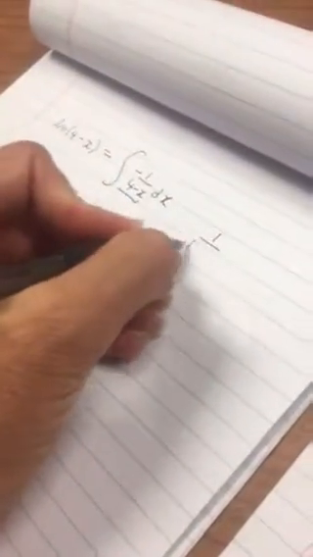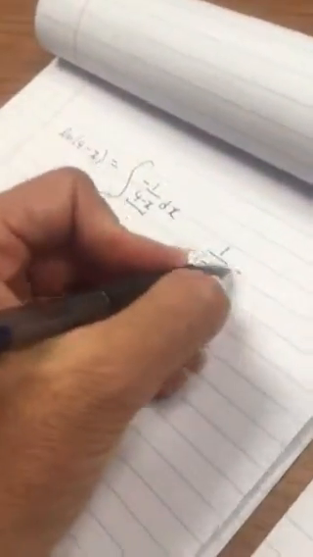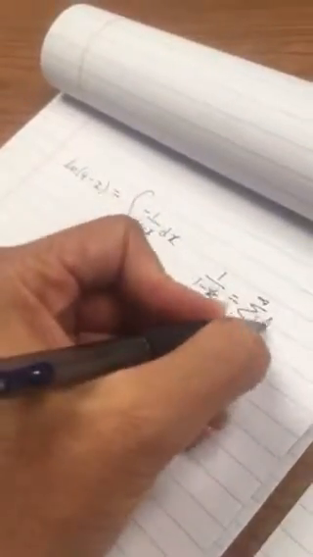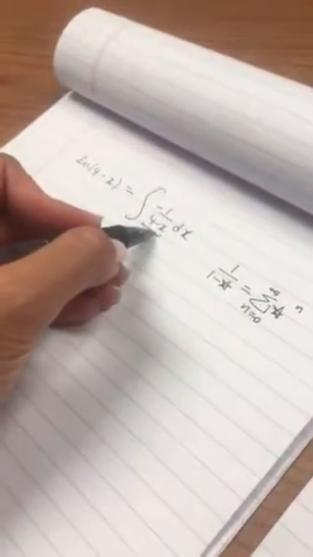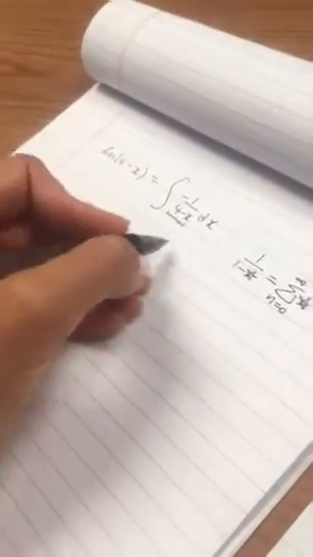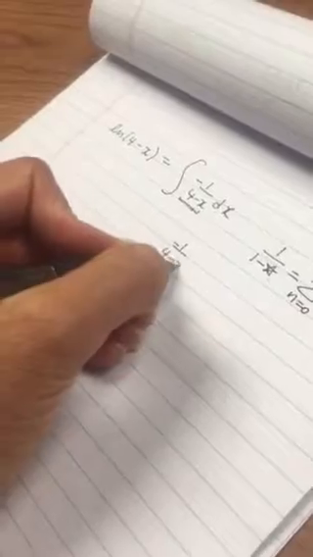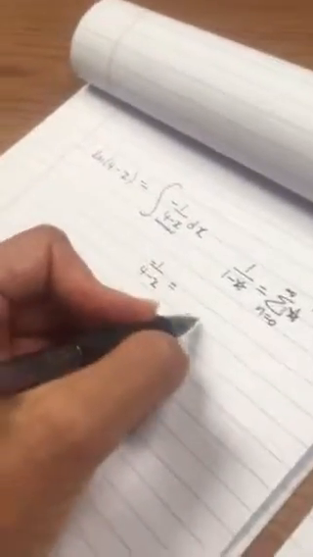Well, remember that we know that 1 over 1 minus star can be represented as the sum from n equals 0 to infinity of star to the n. So how can we make minus 1 over 4 minus x look like 1 over 1 minus star? The first thing we can do is put this minus 1 out front.